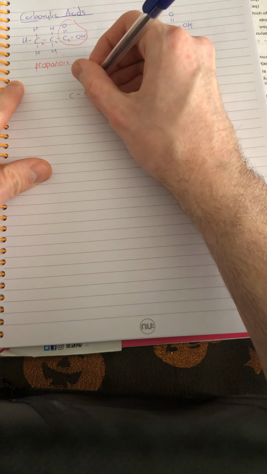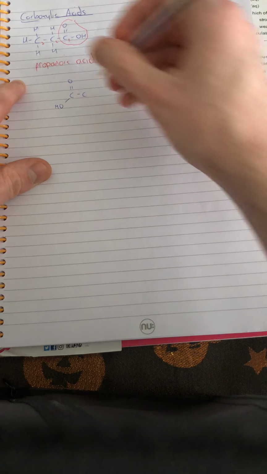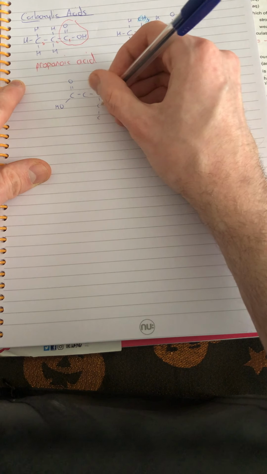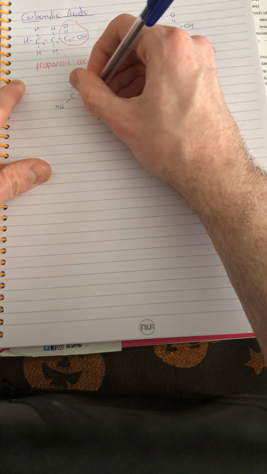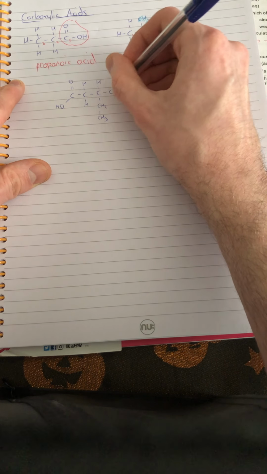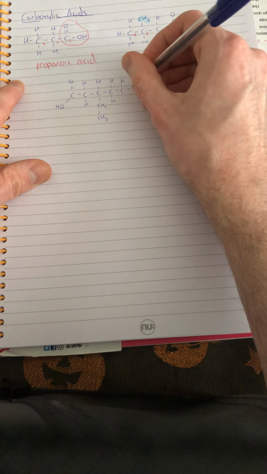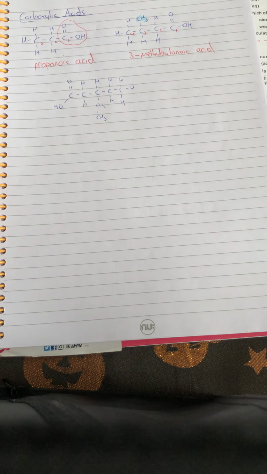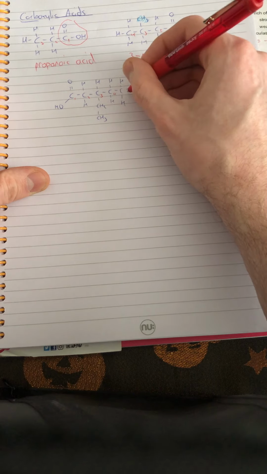Okay, I'll do one more. Let's mix it up this time, so have it on the left side. Again, we start with the carbon in the carboxyl group, so that's carbon 1, 2, 3, 4, 5.